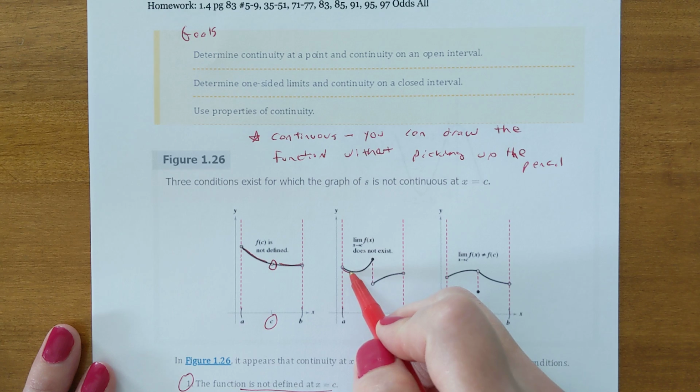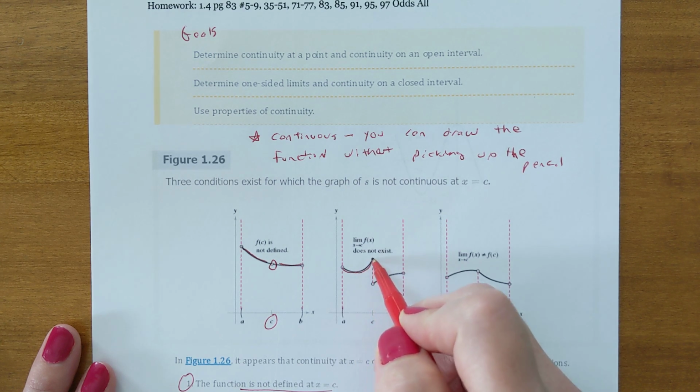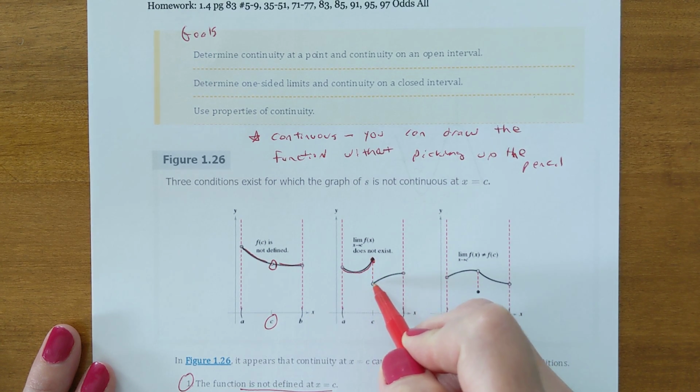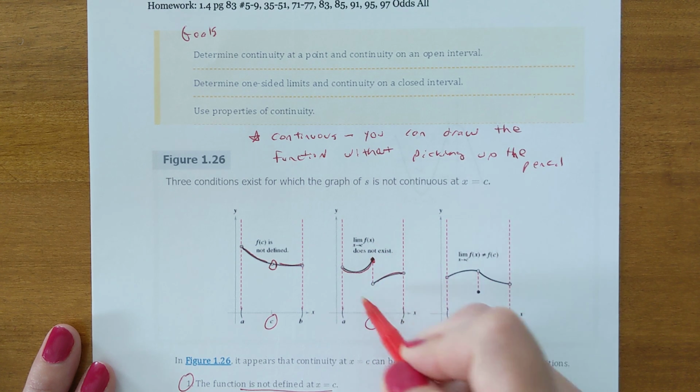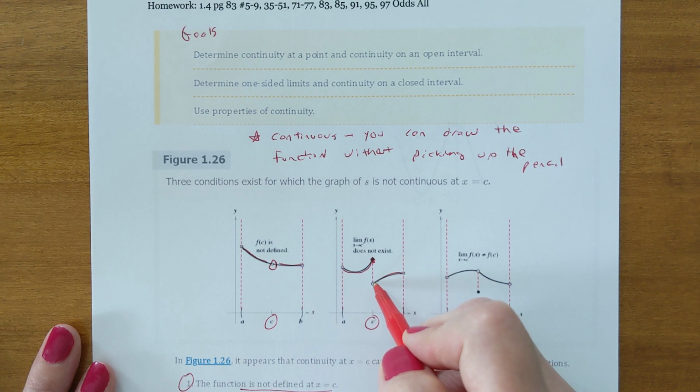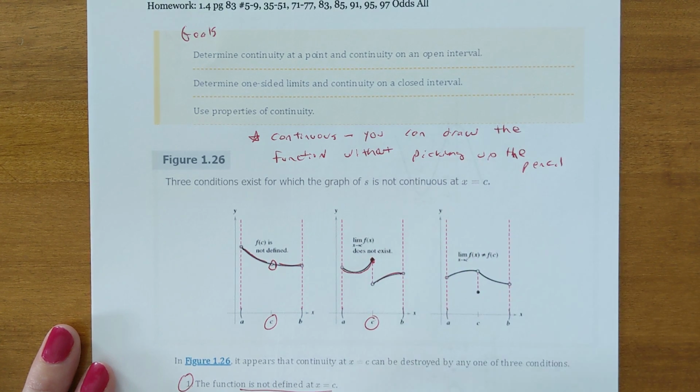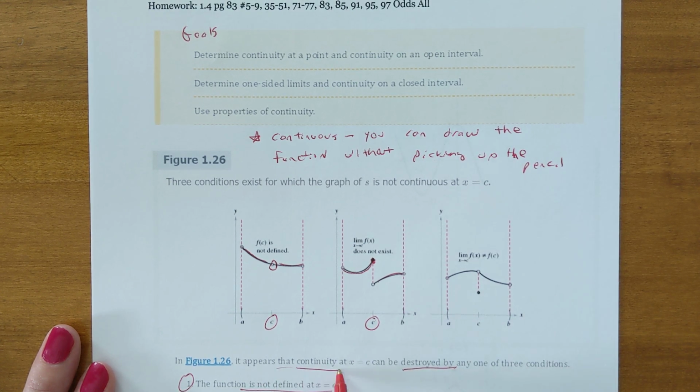This one, as you go from the left, you go up here, then you got to jump down to here. So you had to pick your pencil up. So the limit of f of x does not exist at c because you got a different limit from the left and from the right. And so that's number 2 down here. The limit of f of x does not exist. That's when continuity can be destroyed.